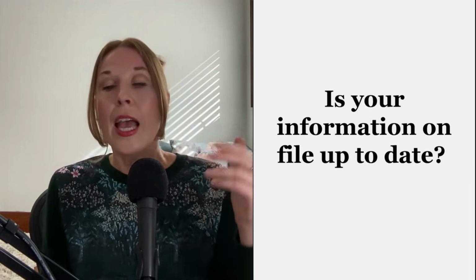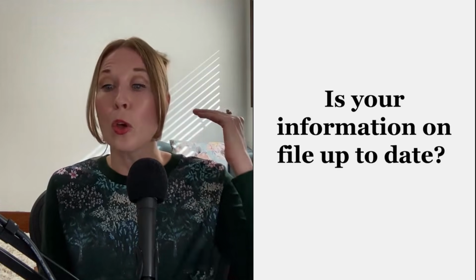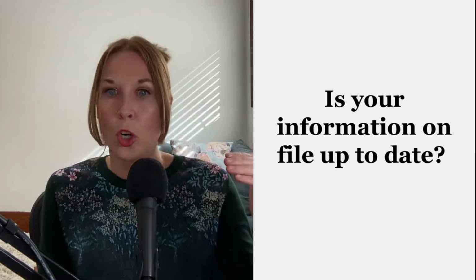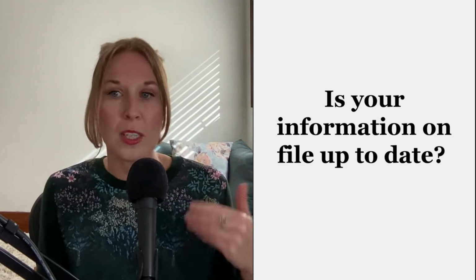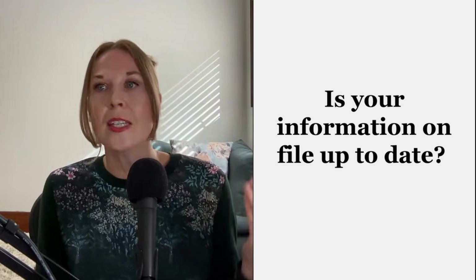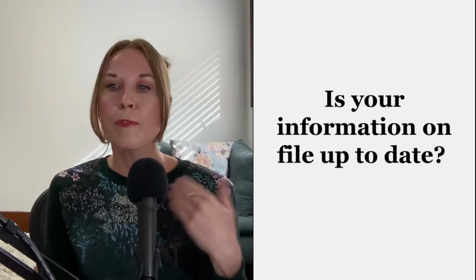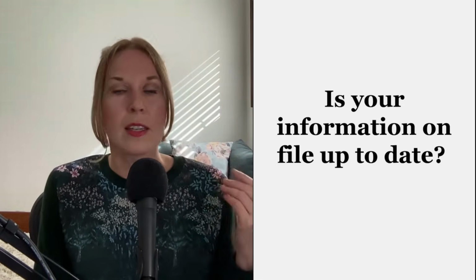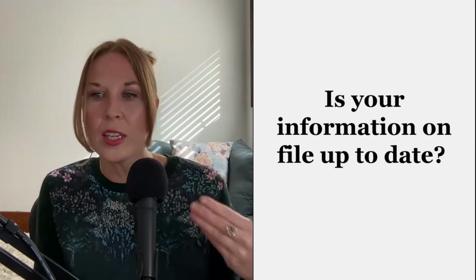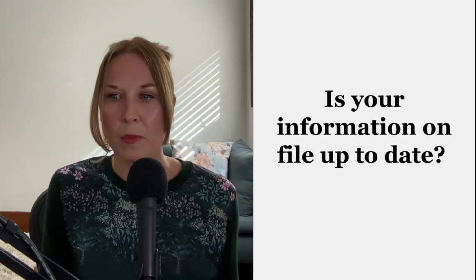On file. And up to date means the most recent and the most current. So if you moved in the last 6 months, then your information is not the most recent or the most current, because it's your old address. Or if you've changed jobs, it's not up to date. If you have a new insurance provider, it's not up to date. If you have a new child, it's not up to date, right? You need to provide all of that information.